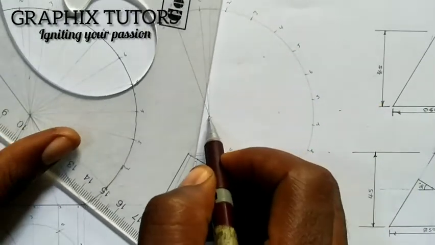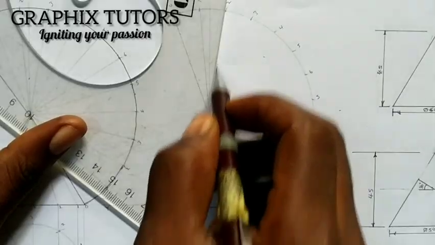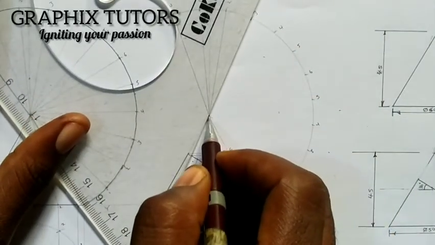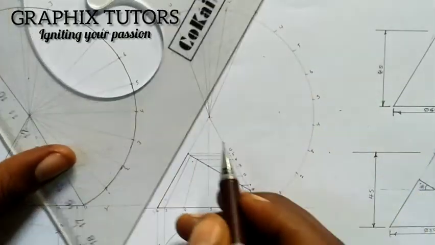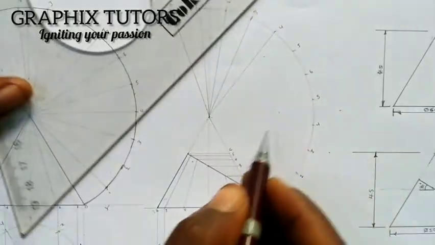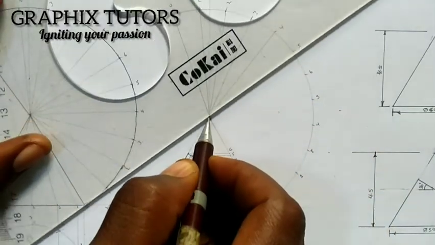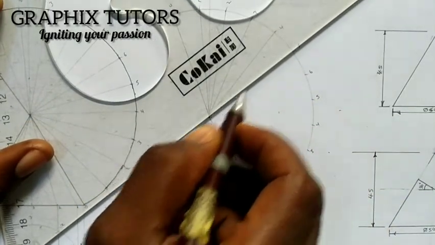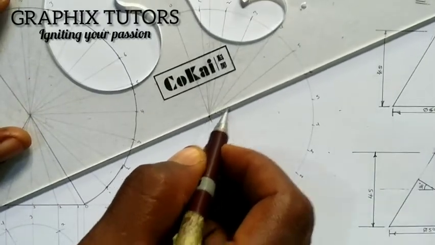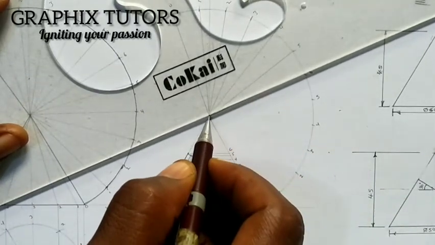Come here also, project it to 2. Come here also, project it to 3. Come here also, project it to 4. Come here too, project it to 5. Come here too, project it to 6.